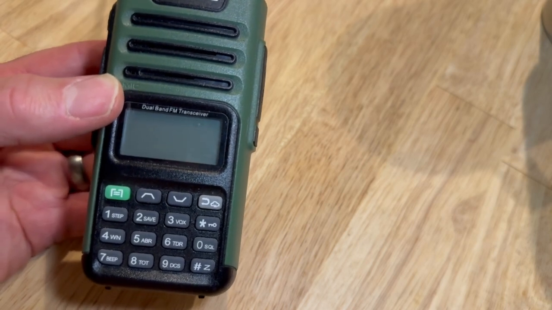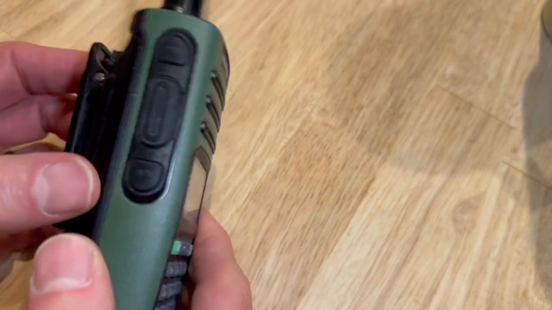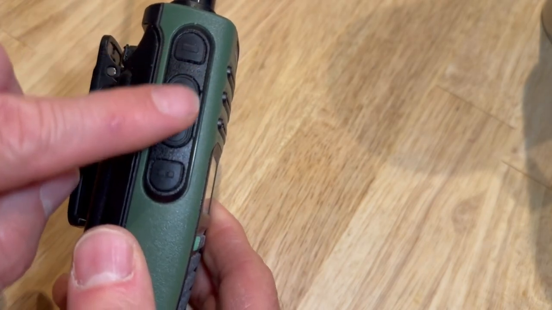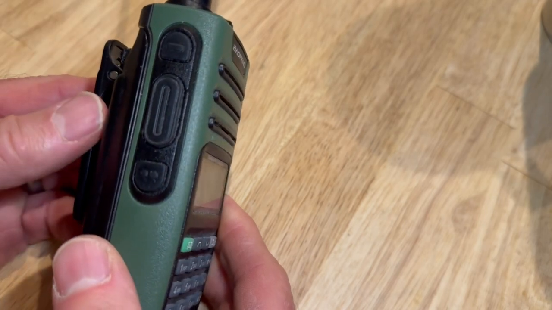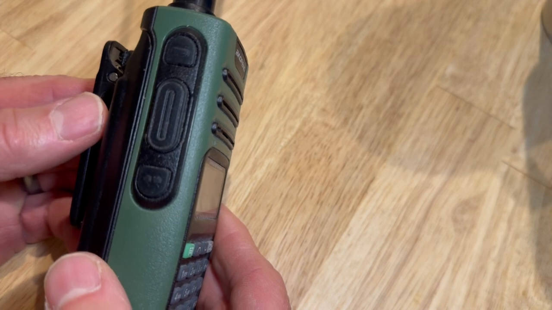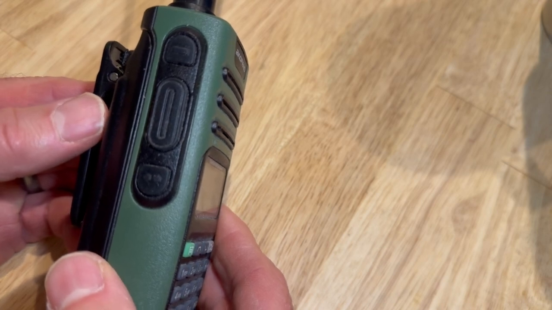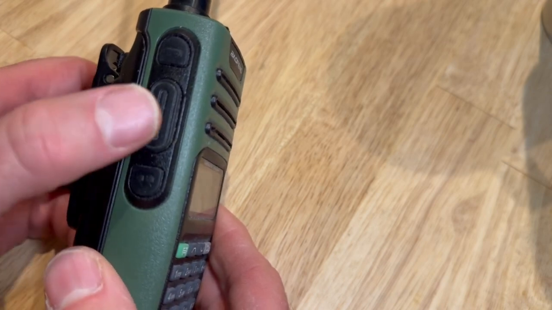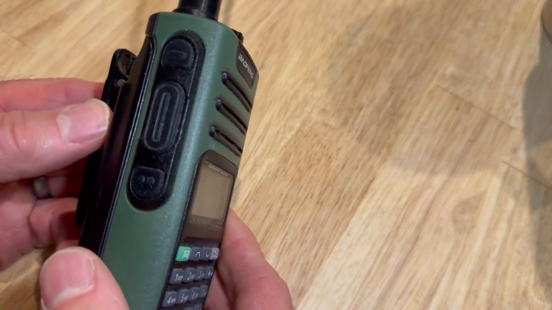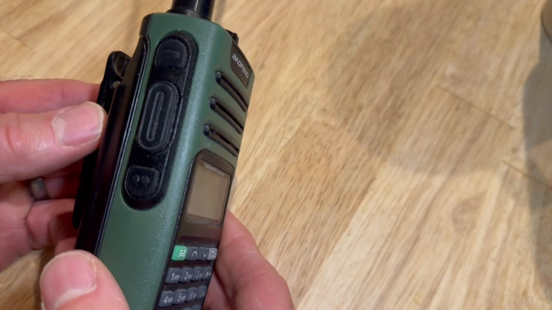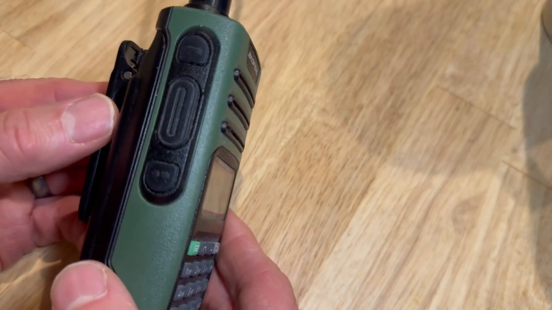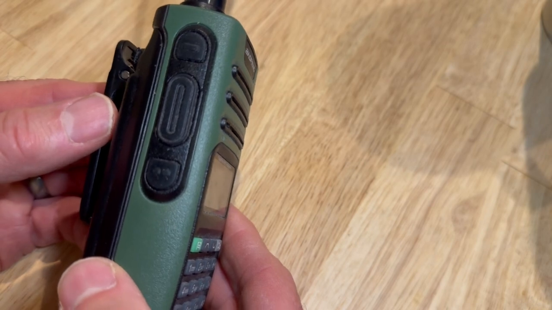On the left-hand side of the radio is your oval button. This is the push to talk button. You'll push this and hold it down while you're talking to transmit a signal to another radio or to a repeater. Once you're done talking, you release the button, and then whoever's on the other side gets to say their bit. Now remember that you do need a GMRS license to operate this radio to transmit on it.